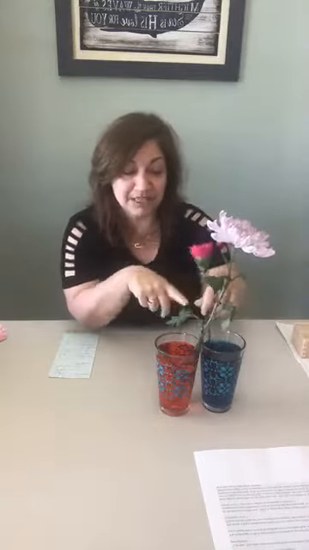Try this at home. You can do this with celery. Celery is a great way to observe the movement of the water up the xylem. And that way you can test it at home. Just let it sit overnight, and next thing you know, you're going to see the colors. Try to get an opposite color than whatever you're using. So if you're going to use celery, don't use green food coloring because you're not going to be able to see it. If you have blue food coloring, that would work ideally. Red also. And again, that's why I have this pink flower in the blue, because if I put my pink flower in my red, it's really not going to show very much. So that's something fun to do.